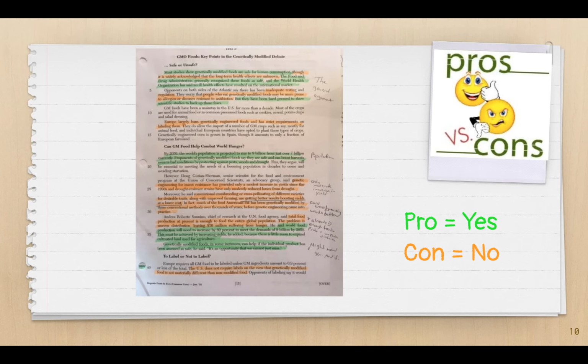Okay, so this is actually a page from a previous English Regents exam. This was the one about GMOs. You can see that we highlighted pro information in green and con information in orange. And we, of course, labeled the information in the margin so we can go back and use it.